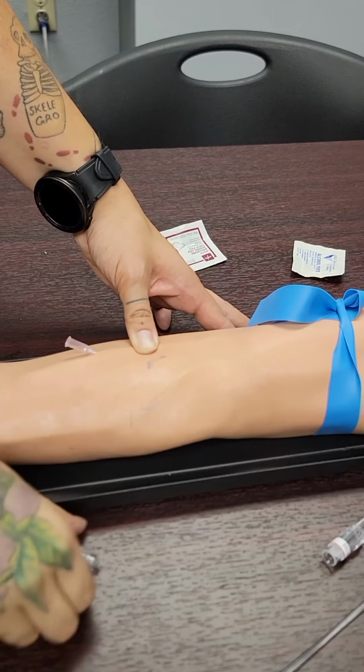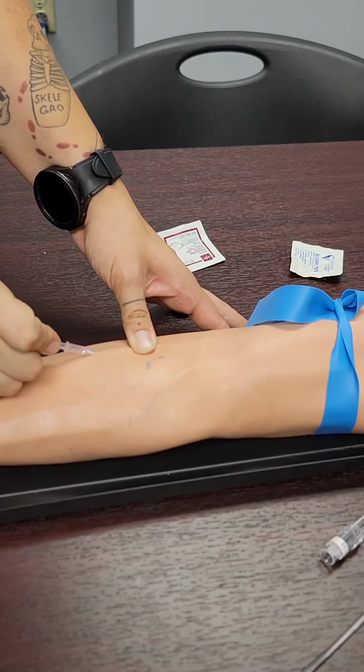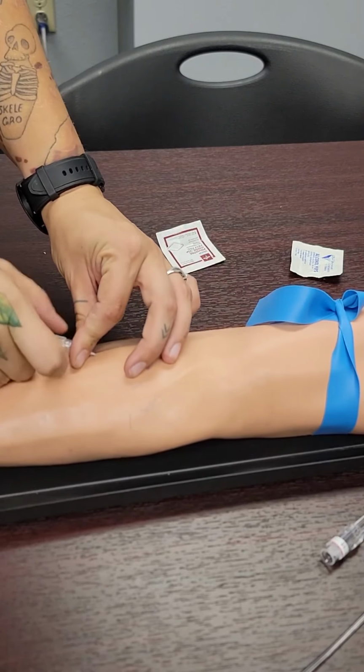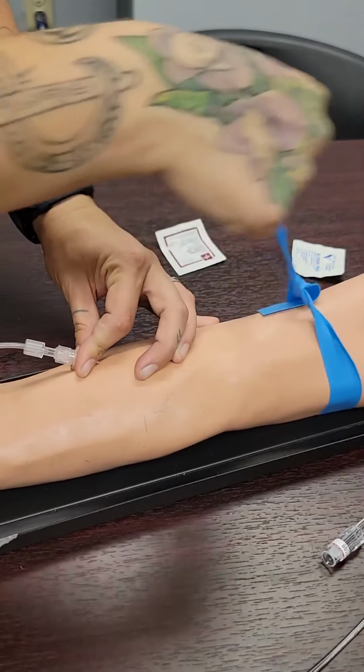Here you will see the application of fluids for the patient. Protocol 530.18 allows for the administration of LR at a TKO rate.